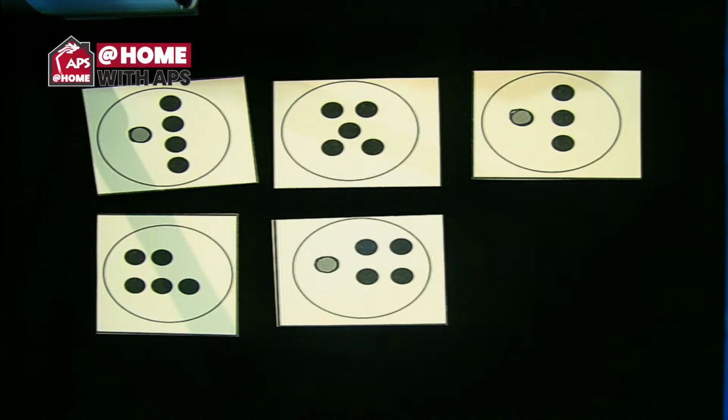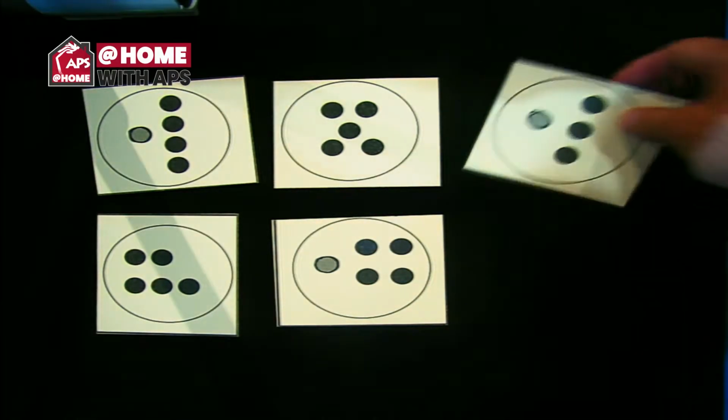What's that one? Oh, it's very much like this one, but you're right. I tried to trick you, didn't I? It's only 4. So this is the one that doesn't belong.